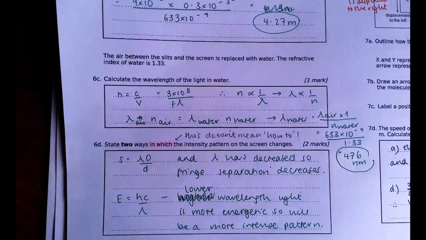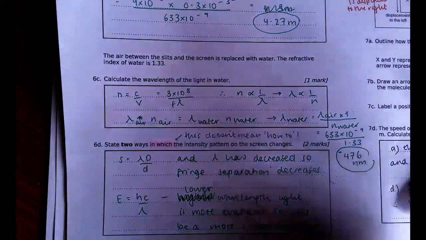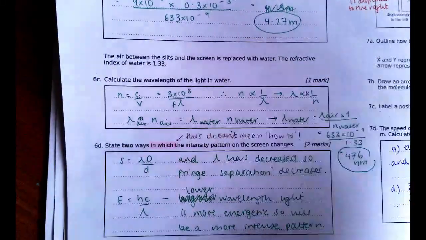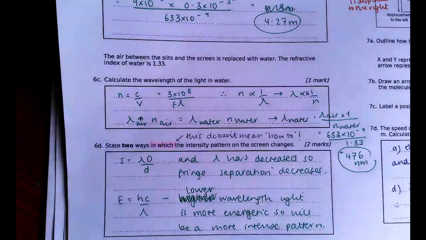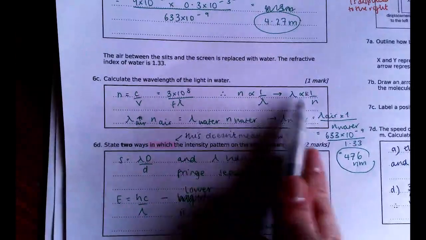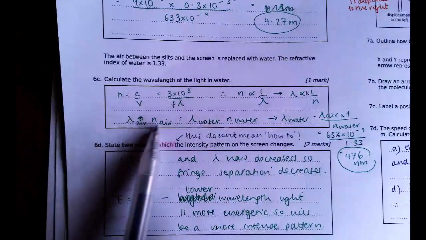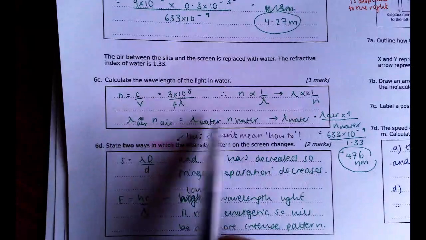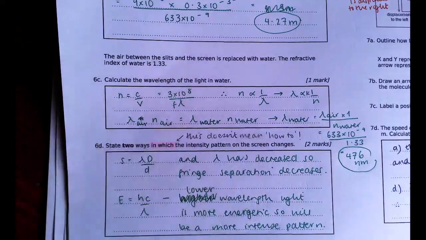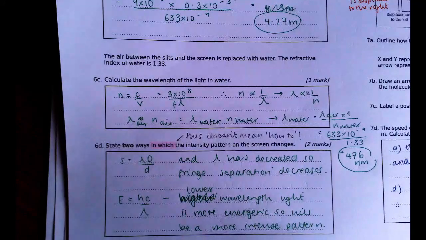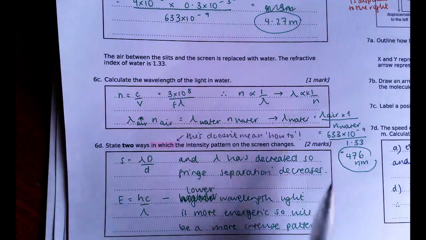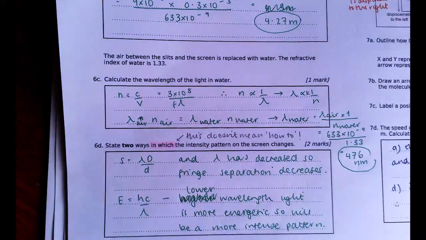Okay, so what that means is there's a constant of proportionality, K, in here, and what that then means is K must be equal to lambda N, and that must be a constant. So lambda air N air must equal lambda water N water. Rearrange, we've got all of our values because we know the refractive index of air is 1, and we can get our value for wavelength.